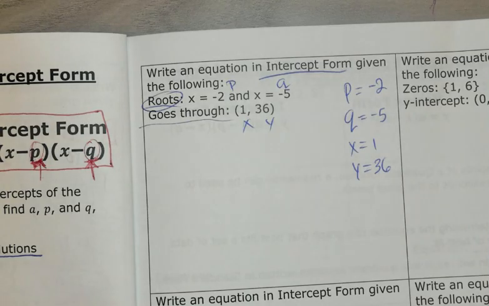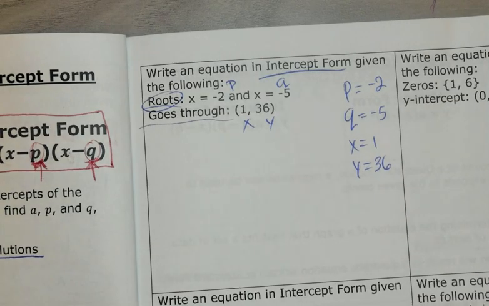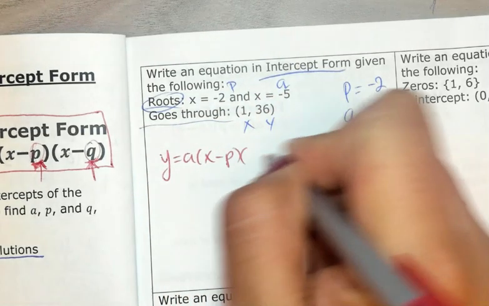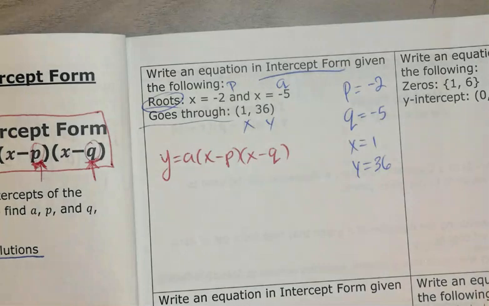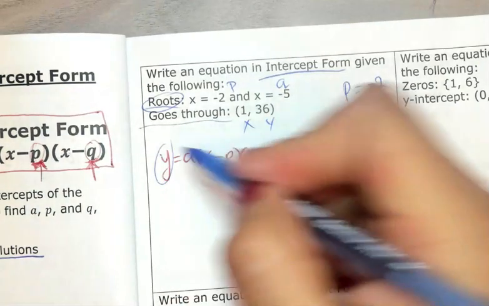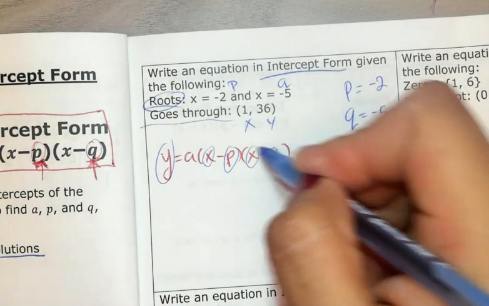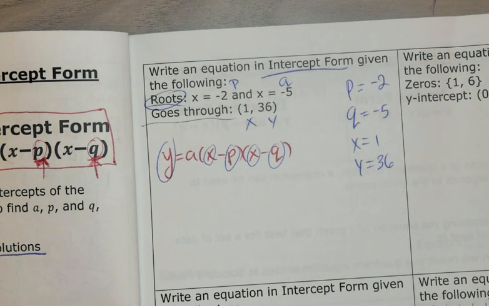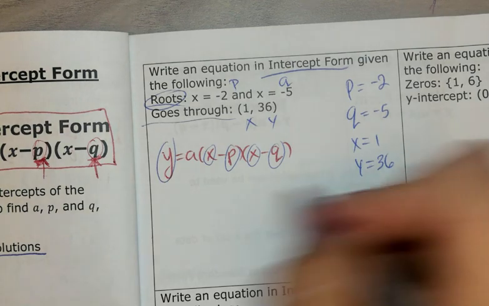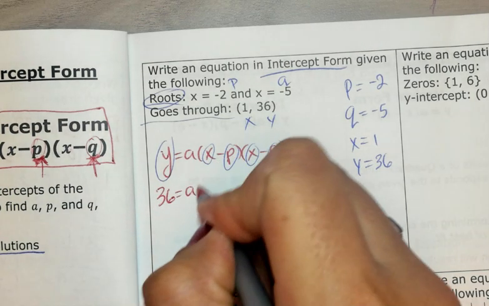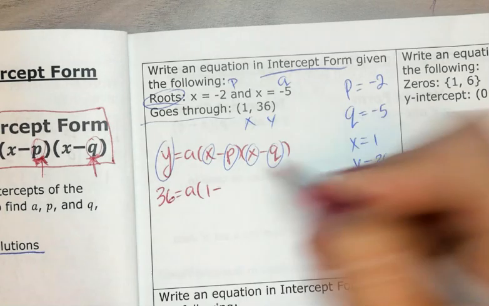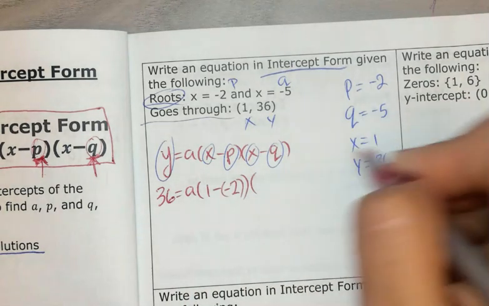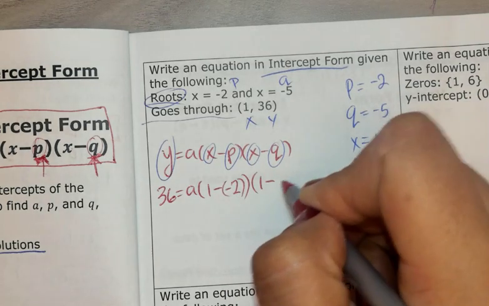Now we use those four values in our template of the equation, y equals a times (x minus p) times (x minus q), and substitute for y, x, p, and q. So now this will look like 36 equals a times (1 minus -2) times (1 minus -5).